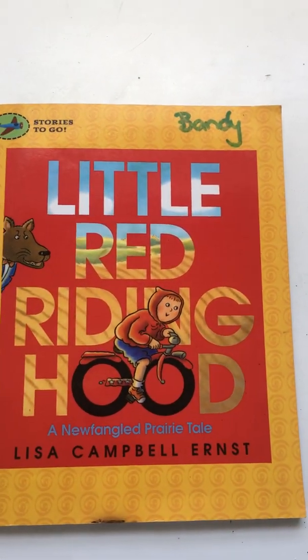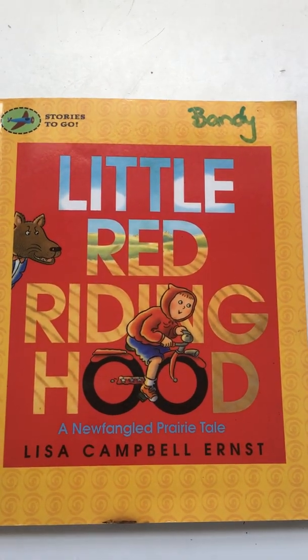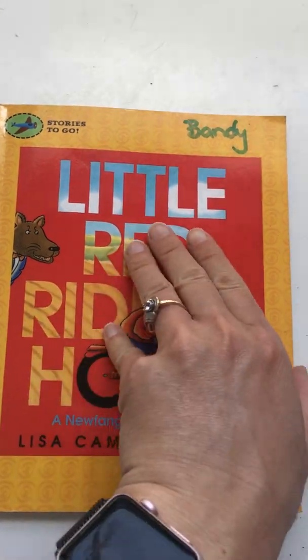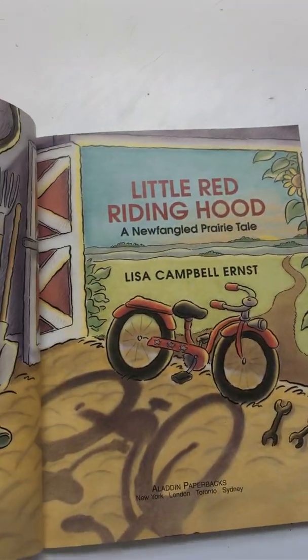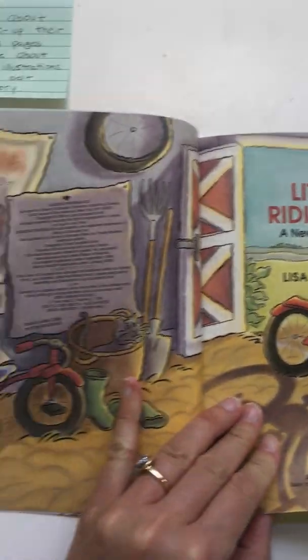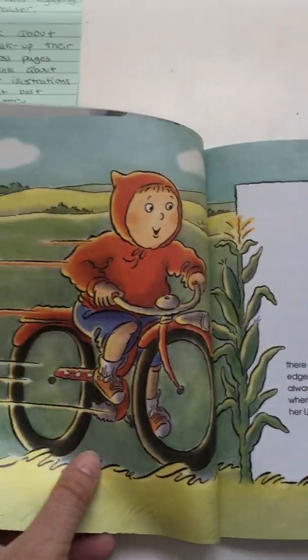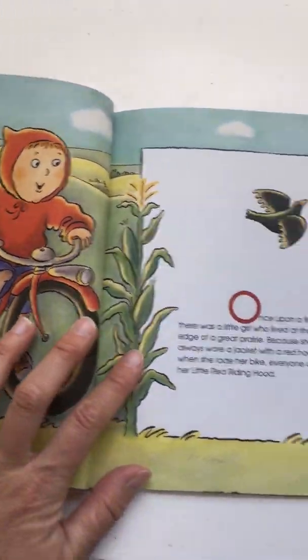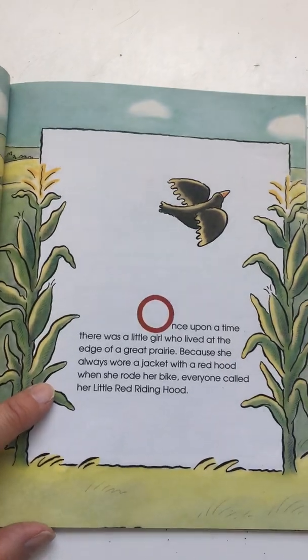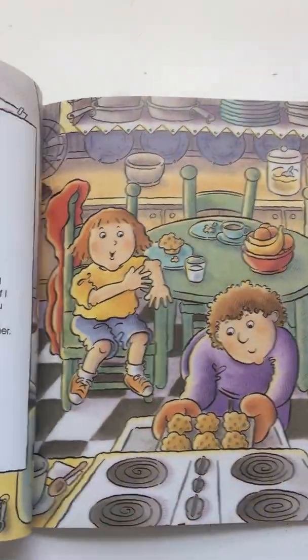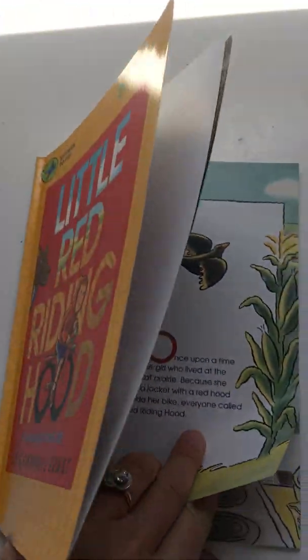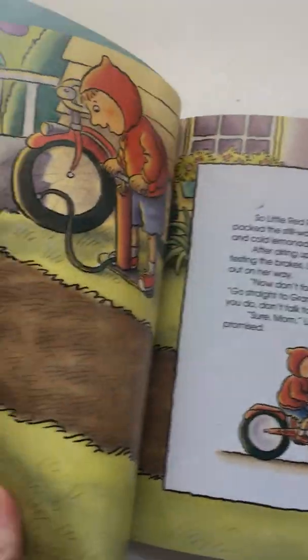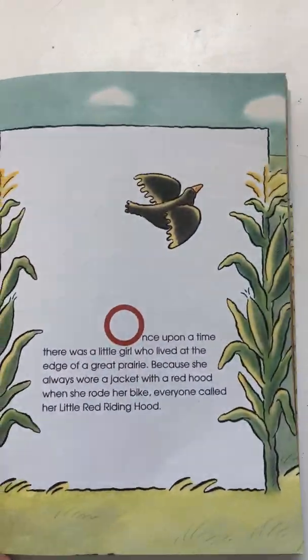So this is Little Red Riding Hood, A Newfangled Prairie Tale by Lisa Campbell Ernst. Now, as you can see as I start to open the book, it has fairly traditional drawings and a good paragraph of text on every page. I'll read you the first two pages.